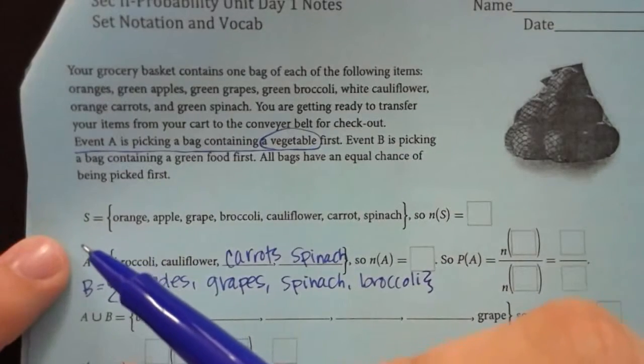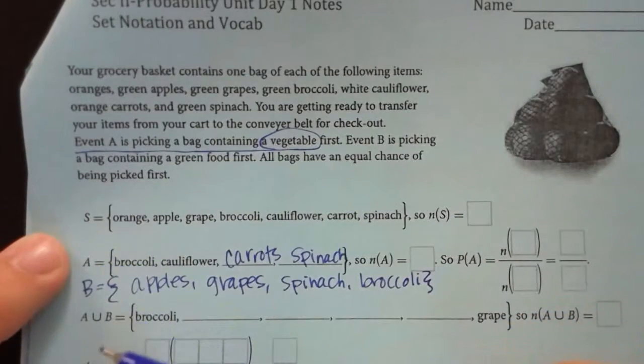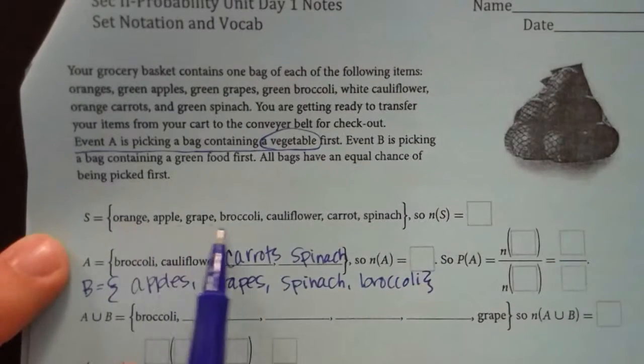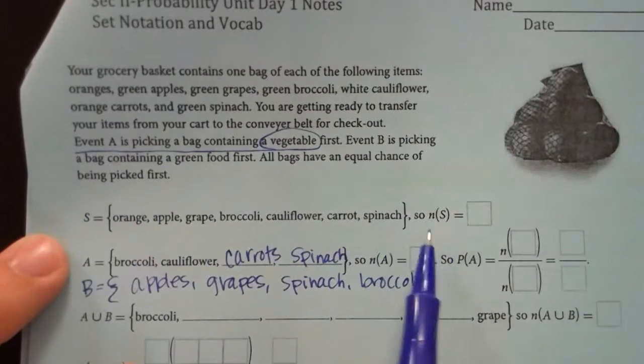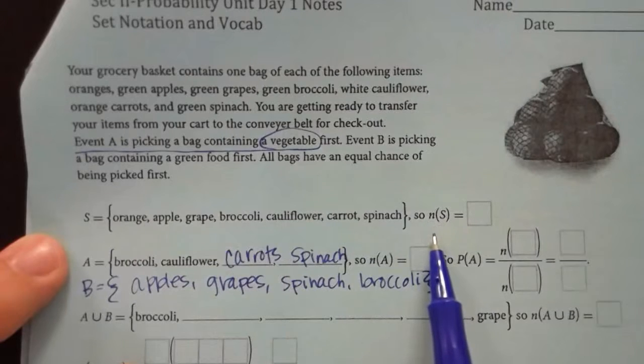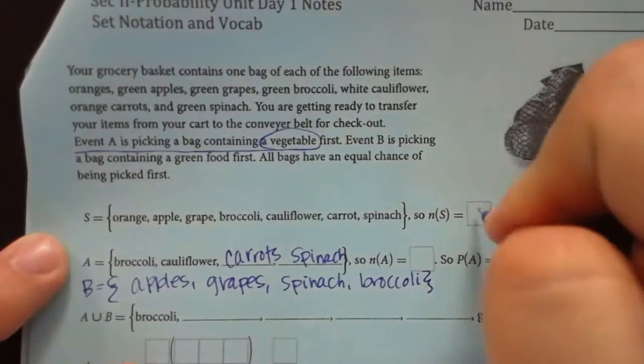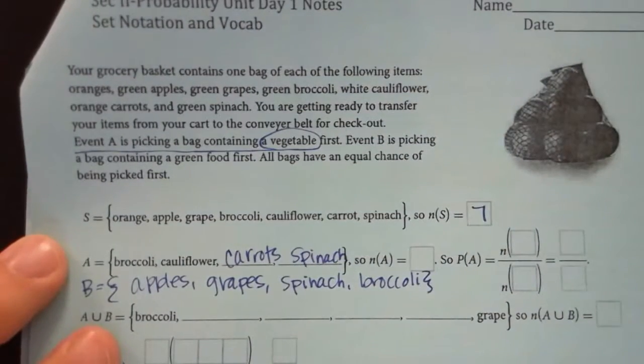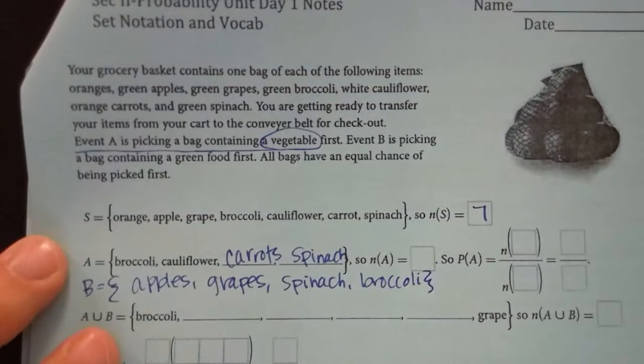S is the sample space. It's all of the possible fruit or vegetable items in your cart. So S is orange, apple, grape, broccoli, cauliflower, carrot, spinach. This right here stands for the number of elements in the sample space, which is 7. So every time I do the probability on all of these, it's going to be out of 7, because that's my total. So I'm not going to have to reduce anything.